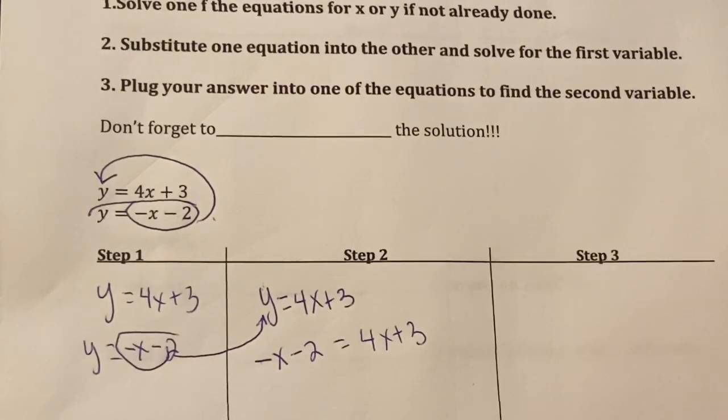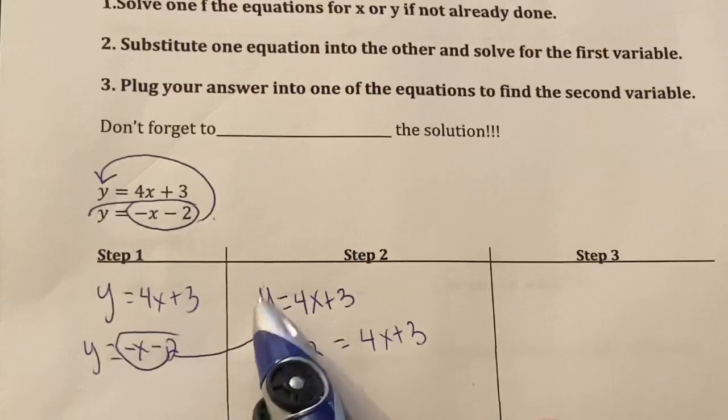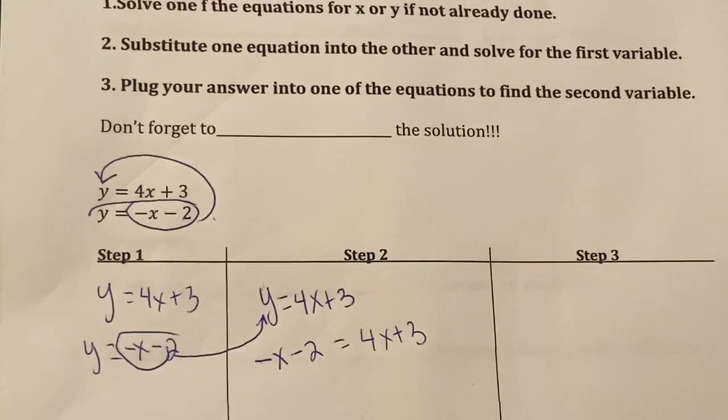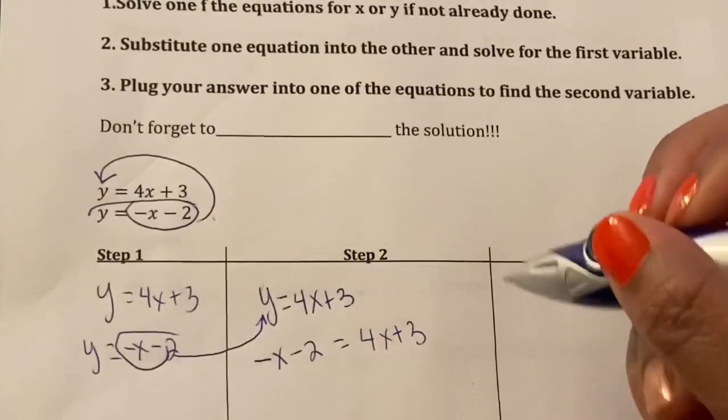Okay. Make sure you understand that. All I did was, if y is equal to negative x minus 2, then I can substitute negative x minus 2 for y. That's why it's called the substitution method. Now I'm going to solve.